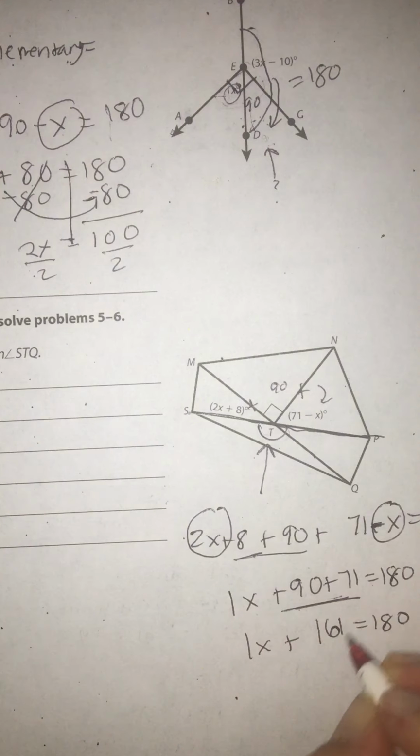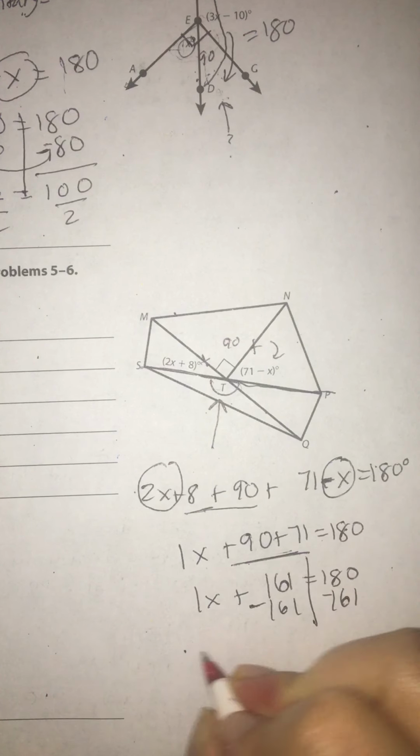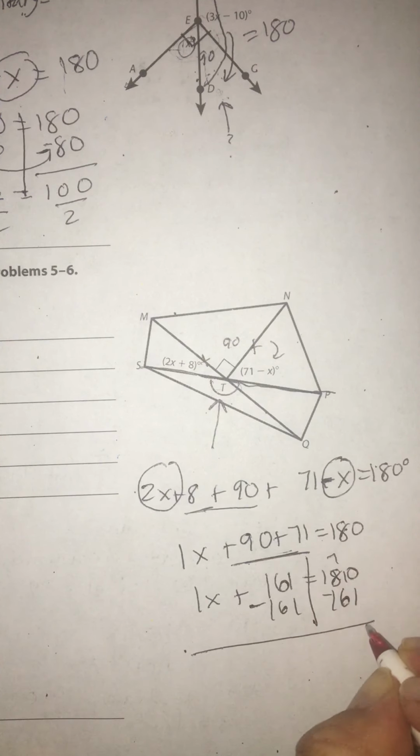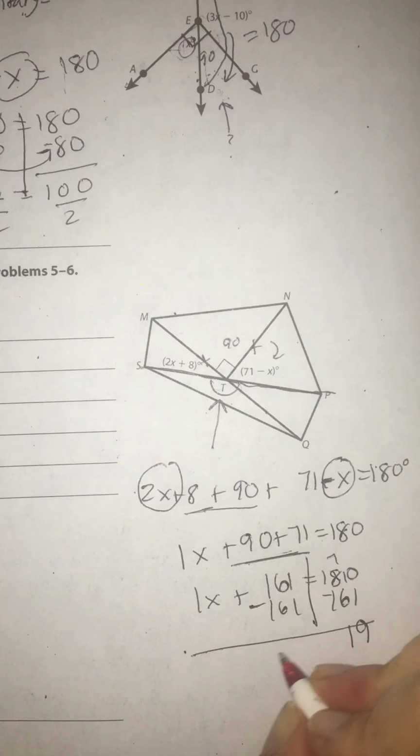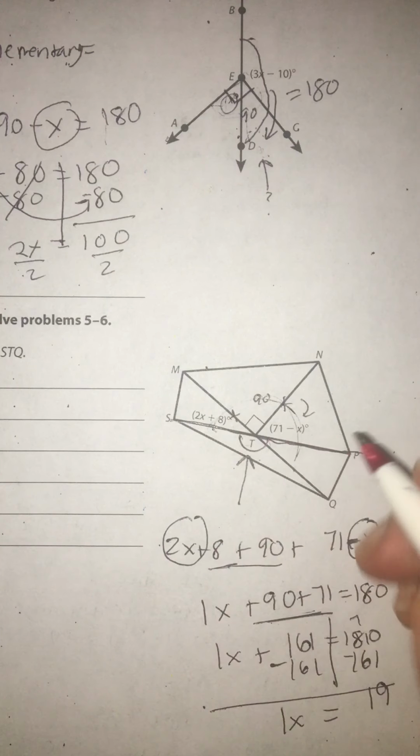I'm going to subtract 169 from both sides. 1x equals 11.